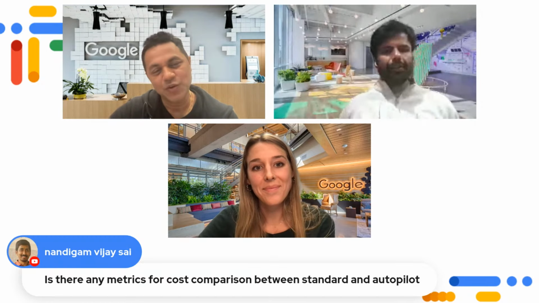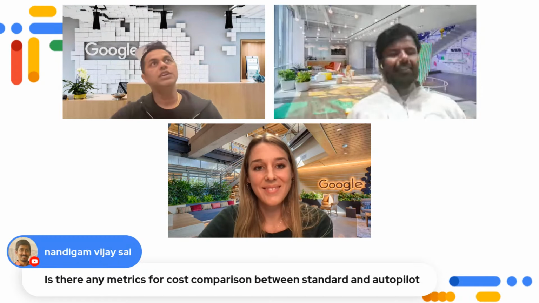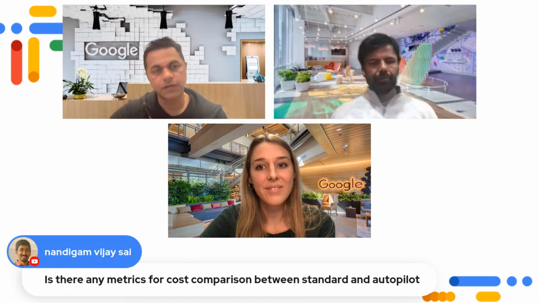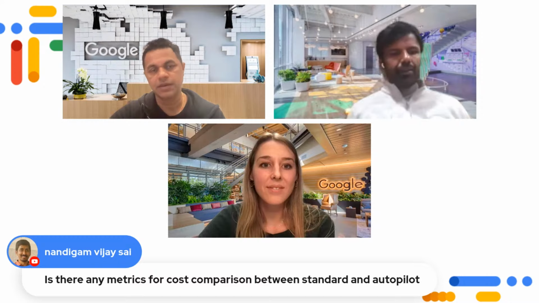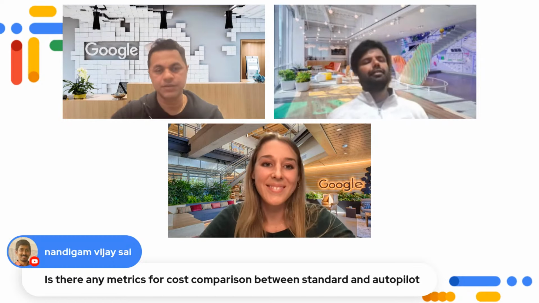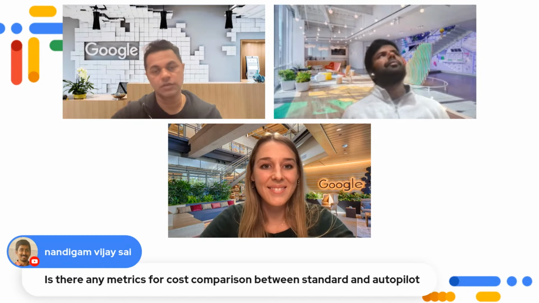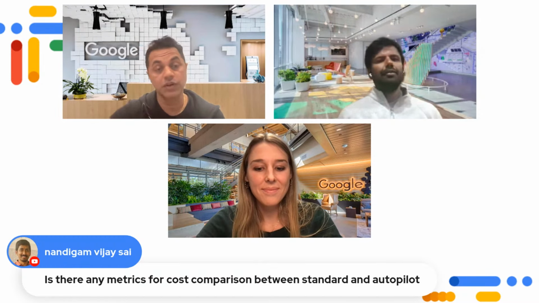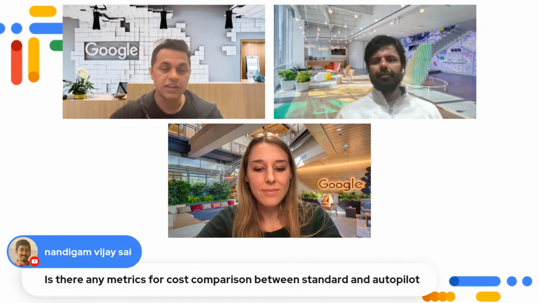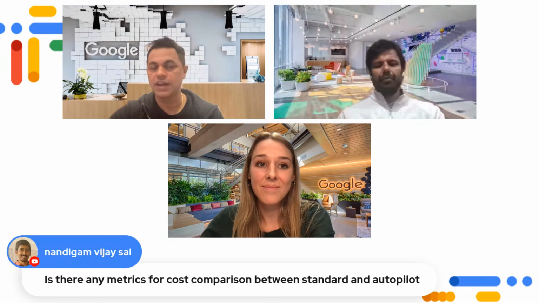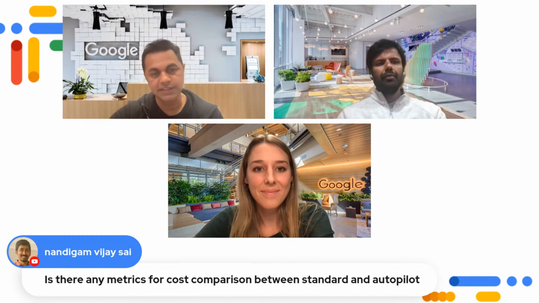I'll take this question. We have internal metrics, but it depends upon your workload, your configuration, and many other aspects. In general, we see an 85% reduction in cost of operation from a standard workload. If you're running a pretty standard workload, this is what we observe. In some environments, my own customer experience is anywhere from 40% savings to 80% savings. Again, it depends upon the workload.